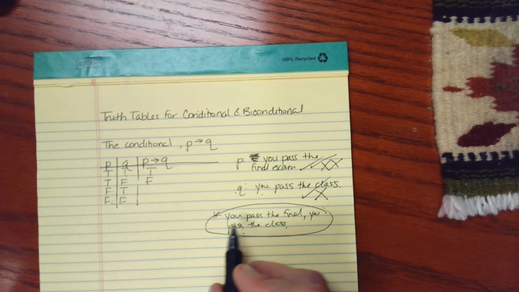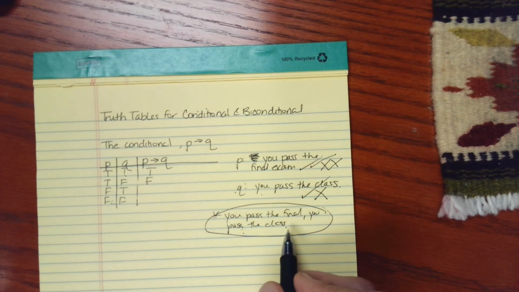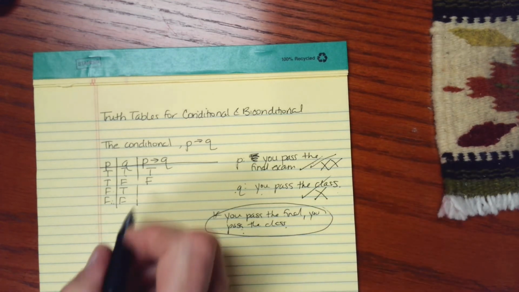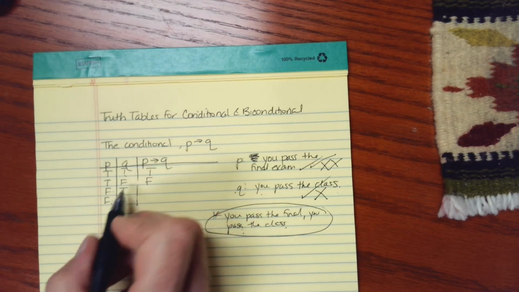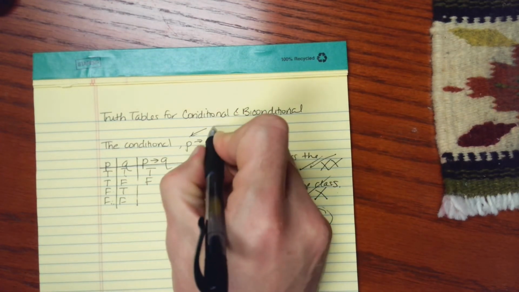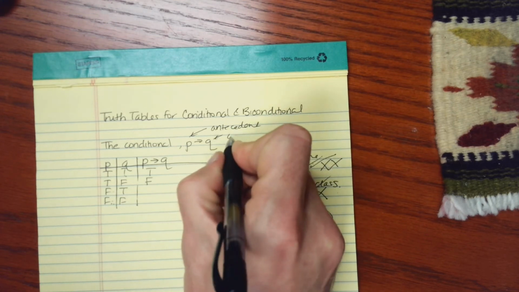So will it be true to say, if you do pass the final, you will pass the class? So it's interesting to know that as far as evaluating the conditional statement, the first simple statement, we call that the antecedent, by the way. This is called the antecedent, and this is called the consequent.